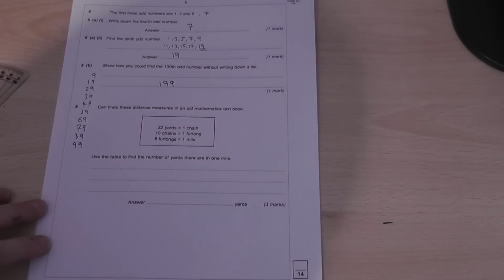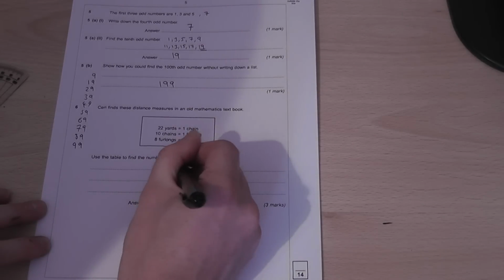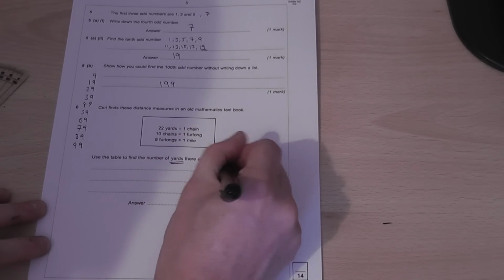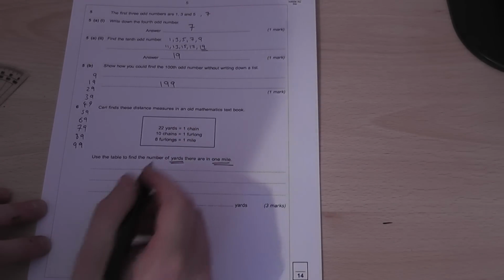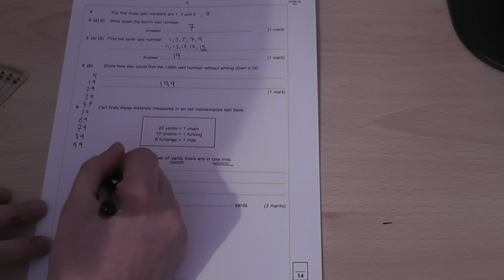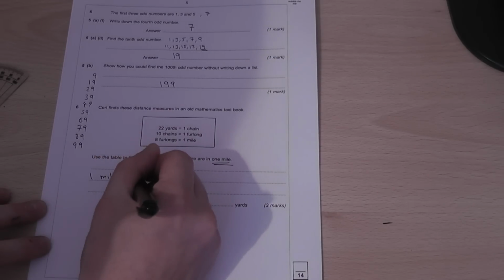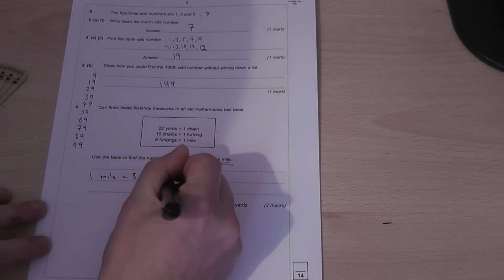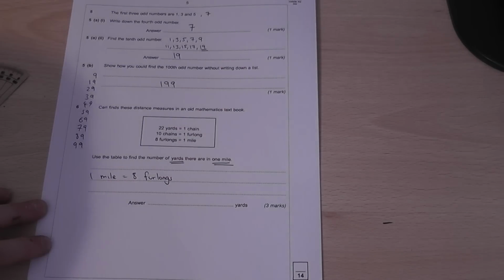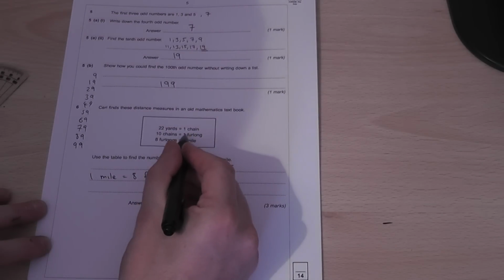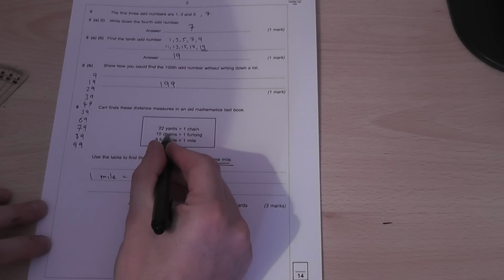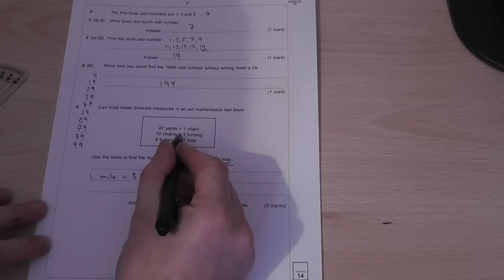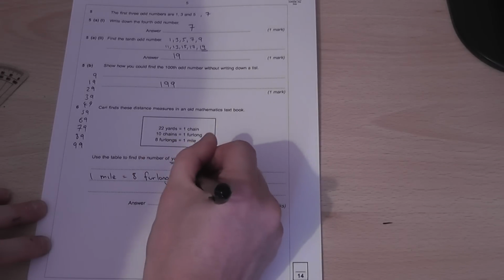Question 6. How many yards are there in 1 mile? Now then, we know that 1 mile is 8 furlongs. However, because 1 furlong is 10 chains, 8 furlongs must be 80 chains.